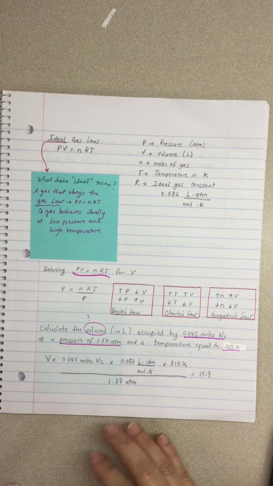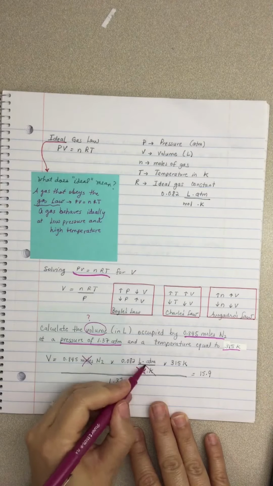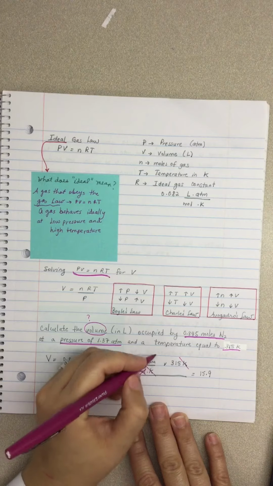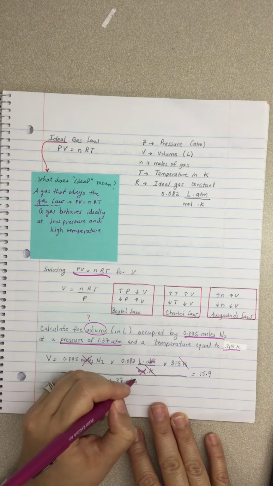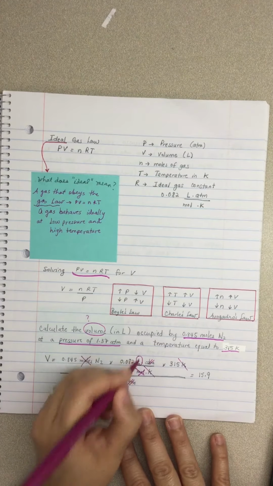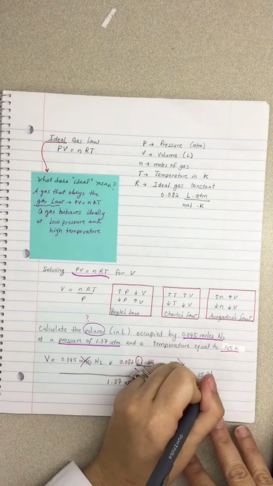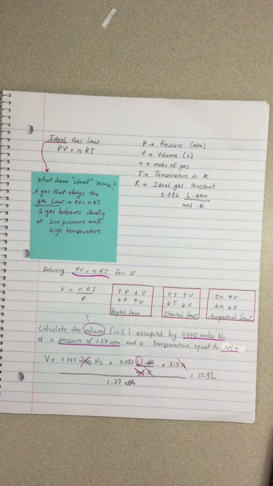And your units, mole cancel out with mole, kelvins with kelvins, and you have here atm with atm. All of the units are canceling out besides units of liters, which is a unit of volume, and that's what you're trying to calculate.